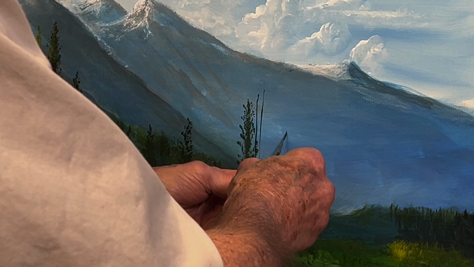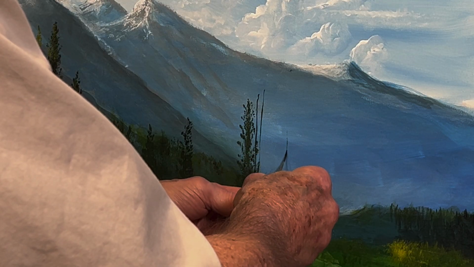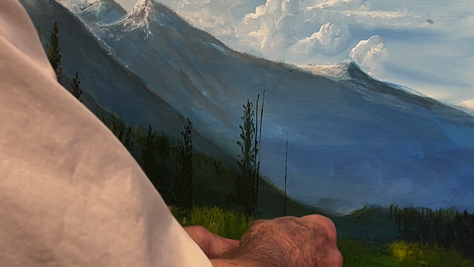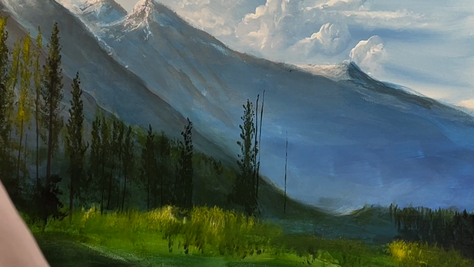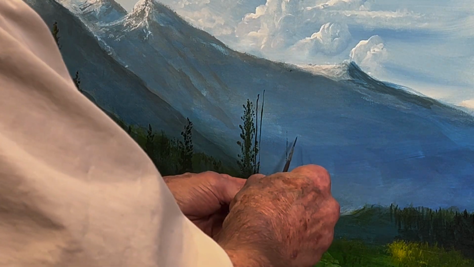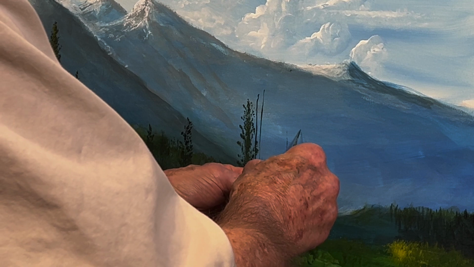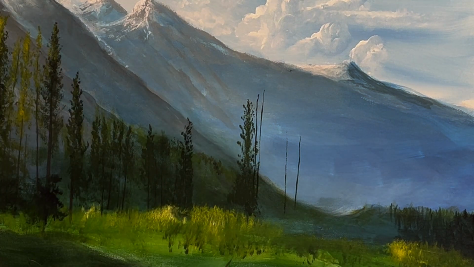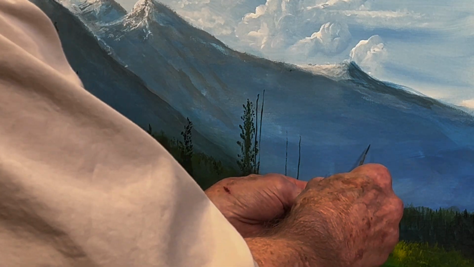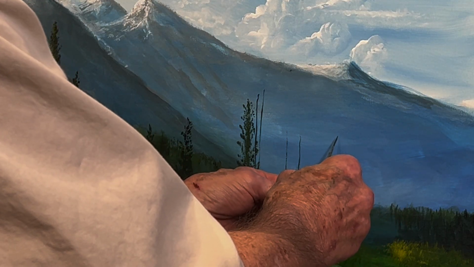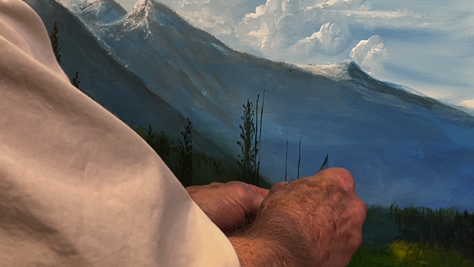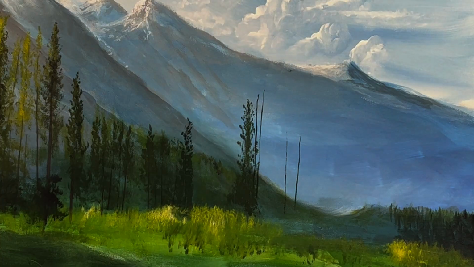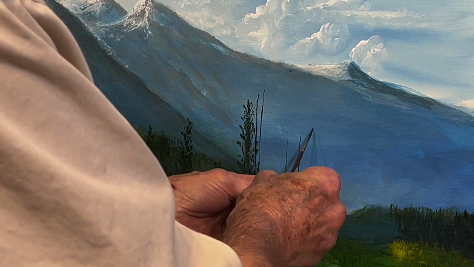And then there's some smaller ones over in this area. And actually, they actually come... thin the paint just a little bit so it'll go on a little smoother.